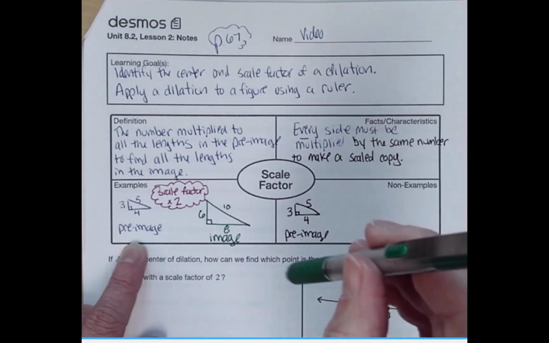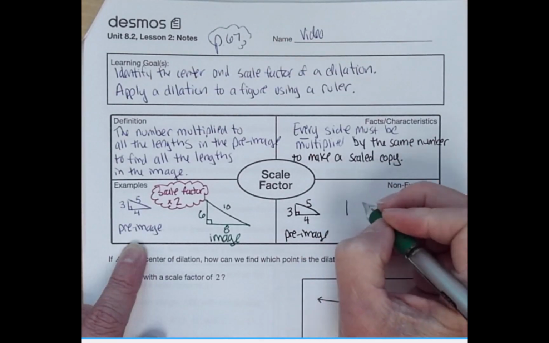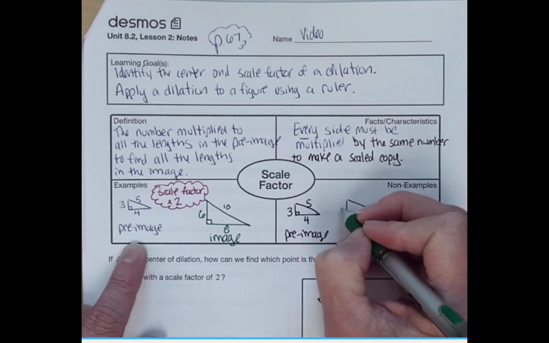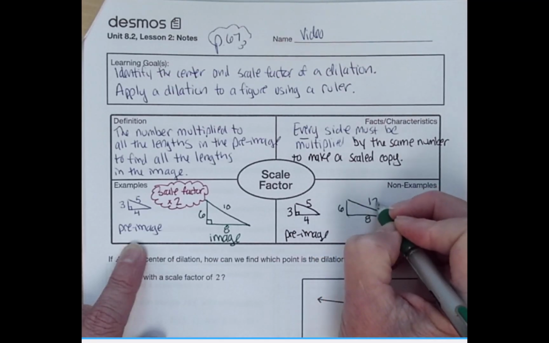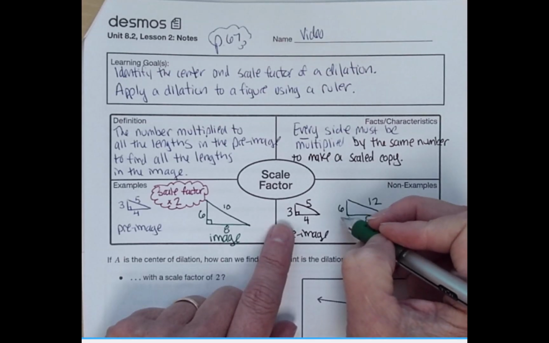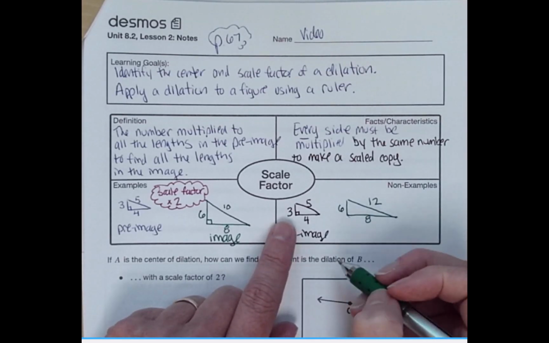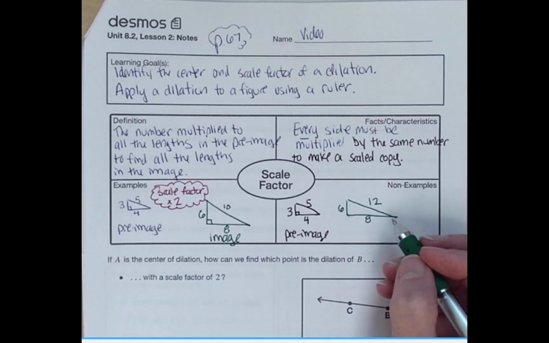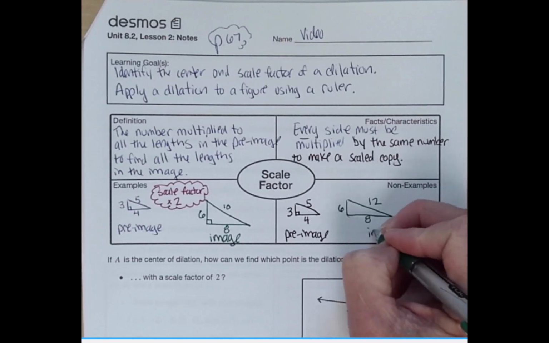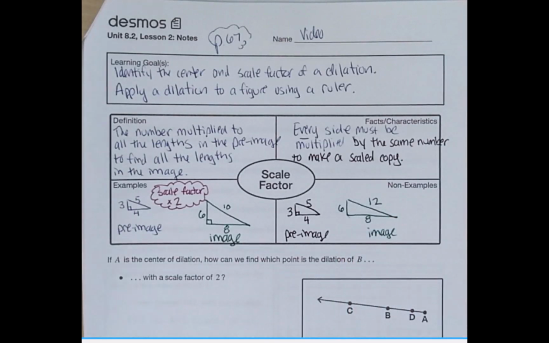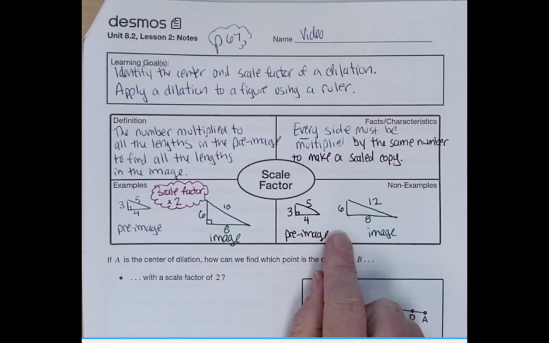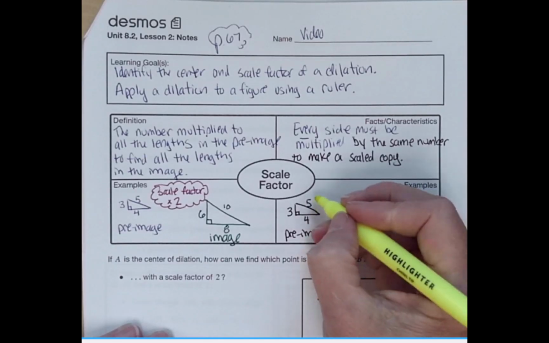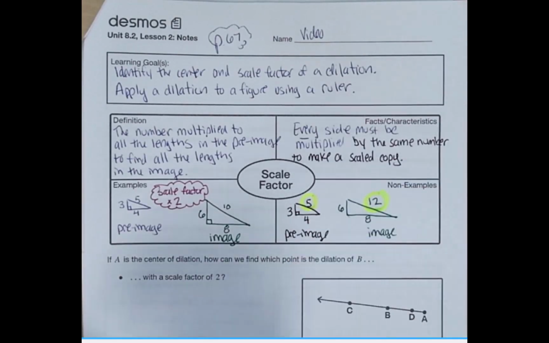And if I had something that was 6, 8, and 12, well, I didn't multiply all 3 of these side lengths by 2. 3 times 2 is 6, 4 times 2 is 8, but 5 times 2 is definitely not 12. So that would not be an example because of this right here.